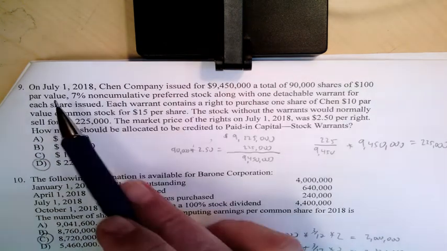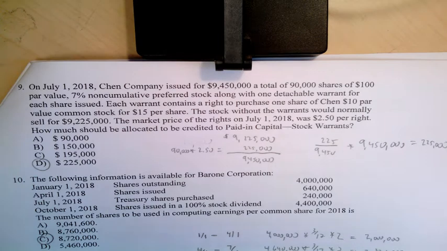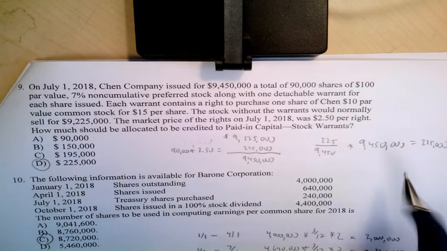And so on July 1st, 2018, Chen Company issues $9,450,000, a total of 90,000 shares of $100 par value, 7% non-cumulative preferred stock, along with one detachable stock warrant for each share issued. Each warrant contains the right to purchase one share of Chen $10 par value common stock for $15 per share.